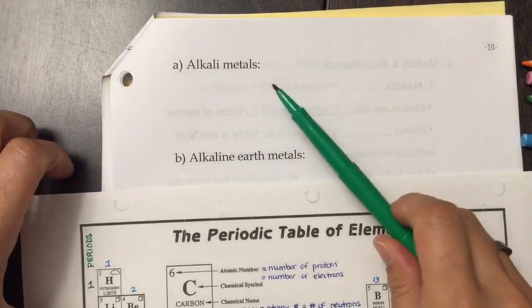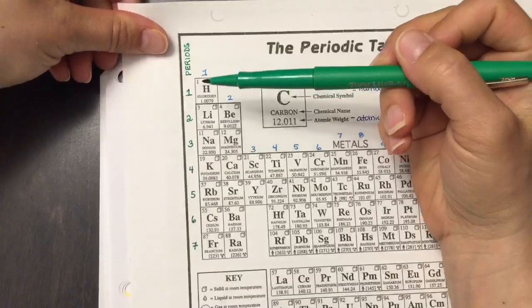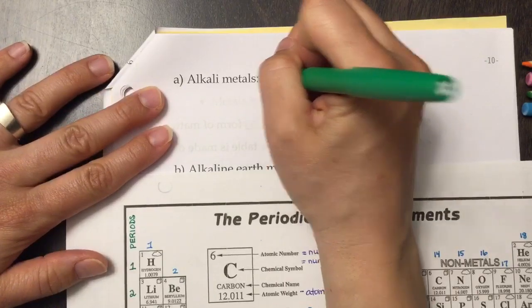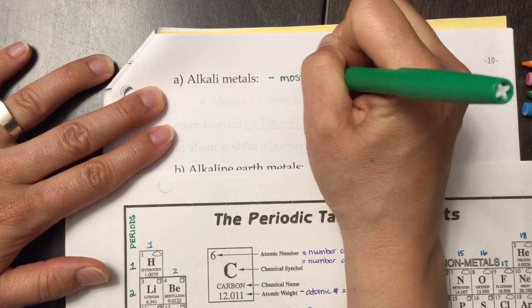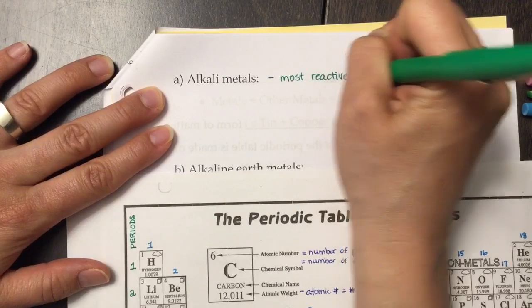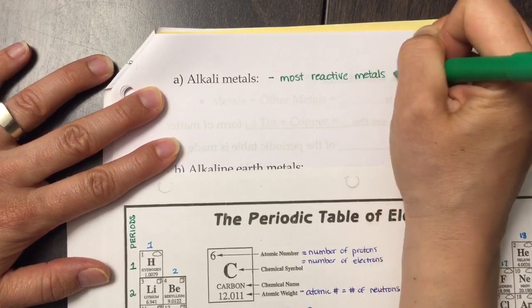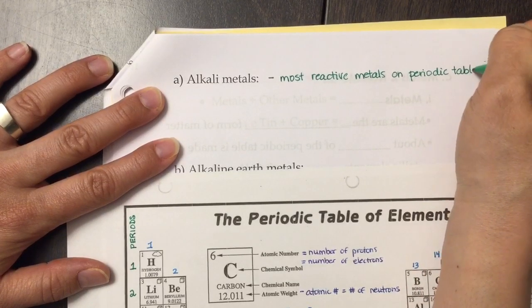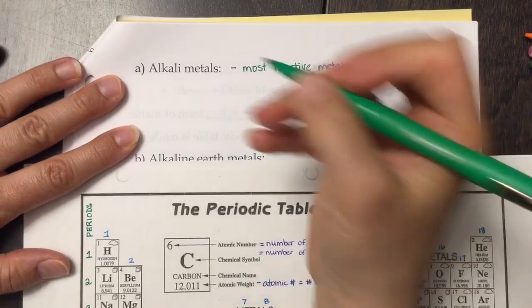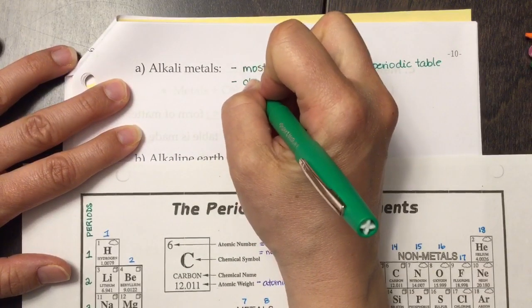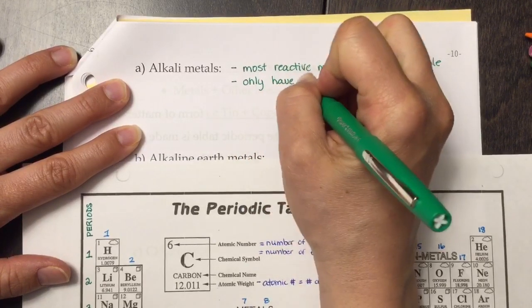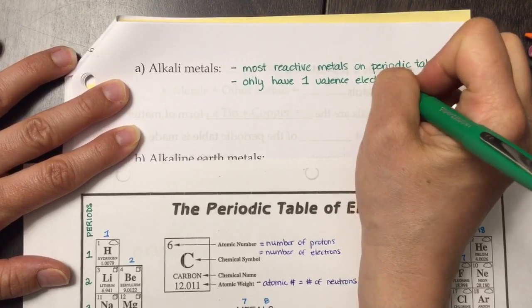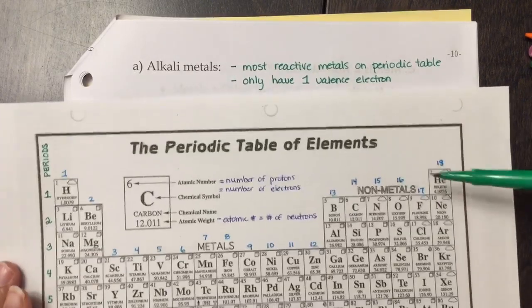So I'm going to start with my alkali metals. So the alkali metals, right, are this very first column here, okay? So our alkali metals are the most reactive metals on the periodic table. Okay, and why is this? Because they only have one valence electron. So every atom on the periodic table is trying to become stable.